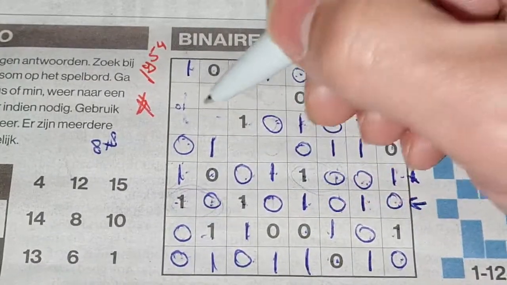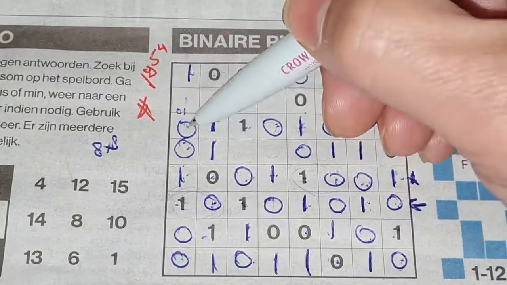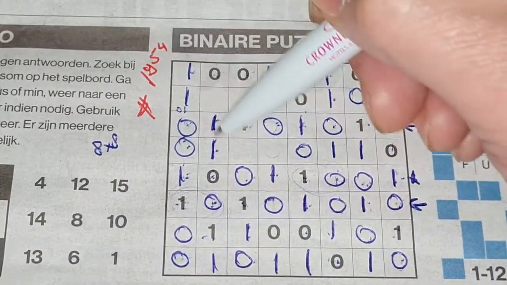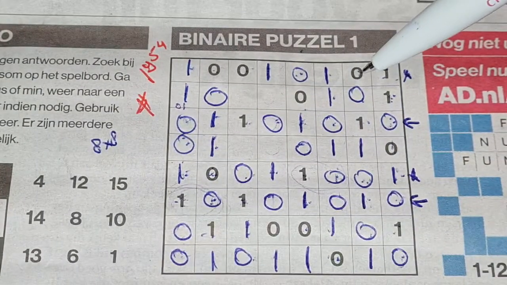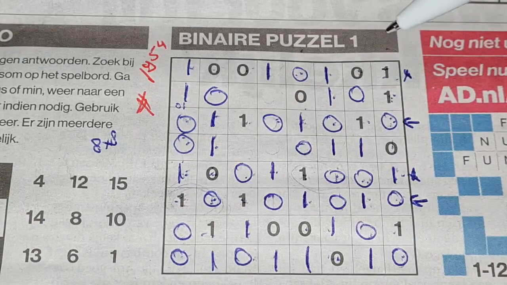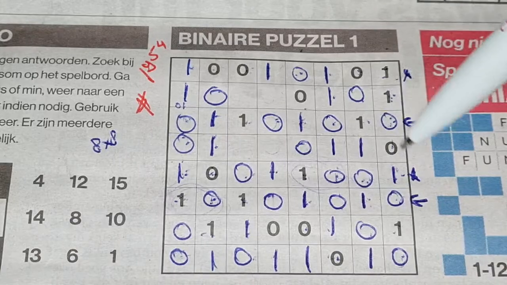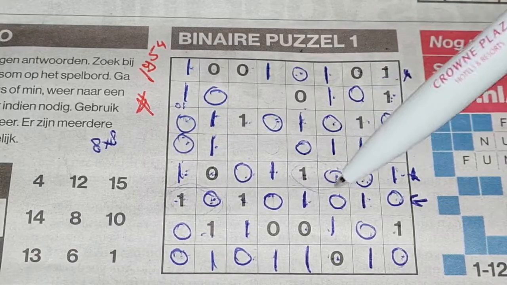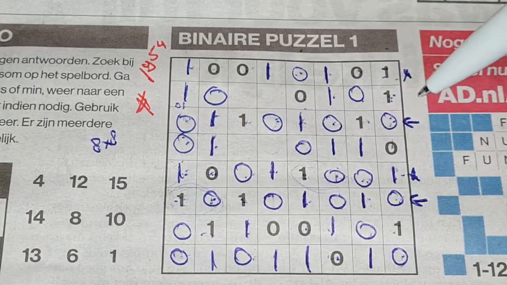We have a 1 here. This should be an O. We have an O here. This should be a 1. Double O here, 1 there, 1. Double 1 here, and O there, and O. Alright. And do I need to compare again? Yes. But which one, do I need to compare a row again?